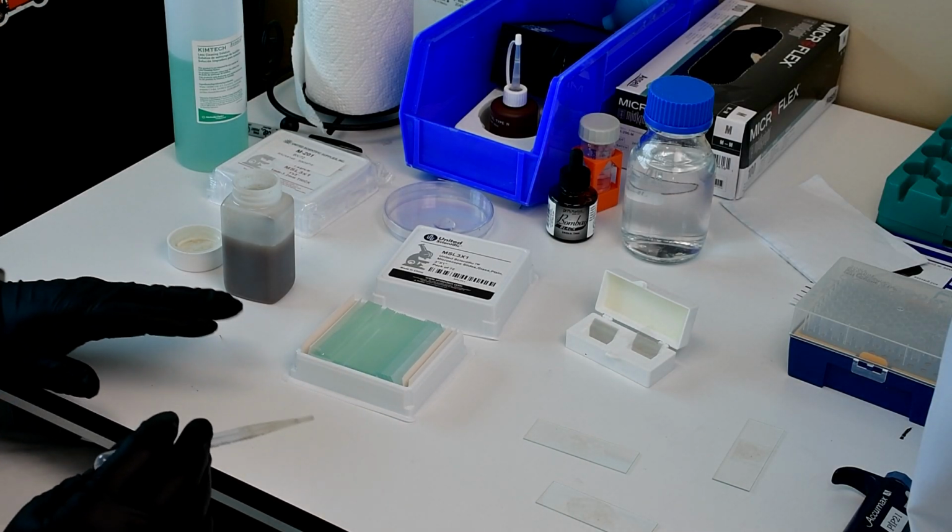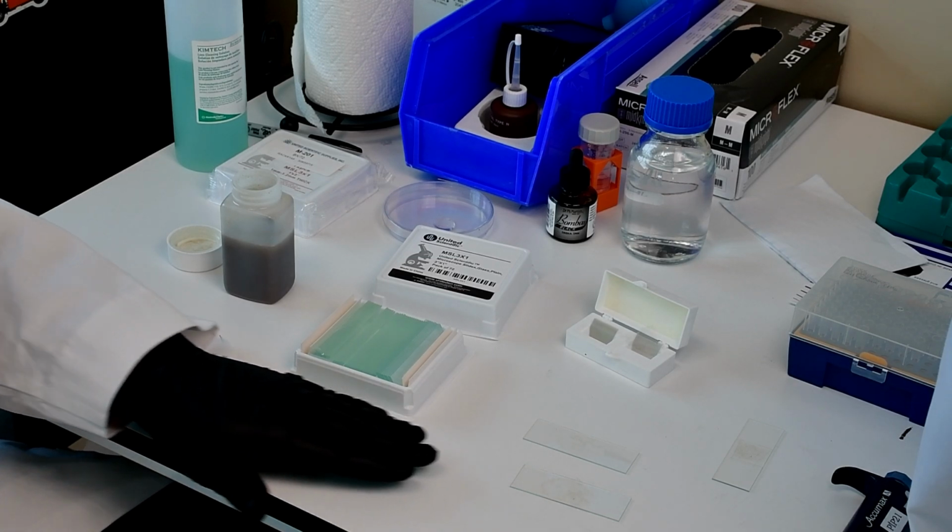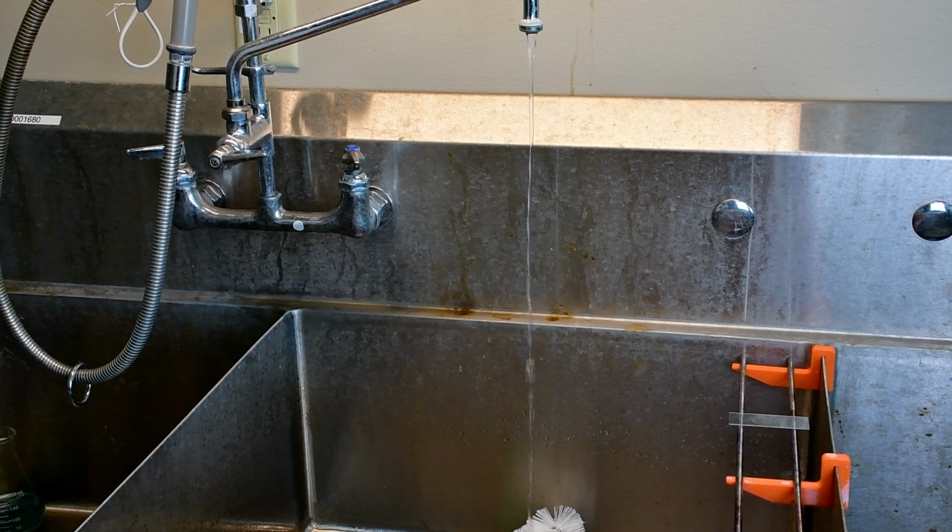And now, once that's done, I'm going to let these air dry, and then we're going to stain these. So the first stain we're going to go through is called a gram stain. It's going to involve two different staining colors, an iodine, and a decolorization step.